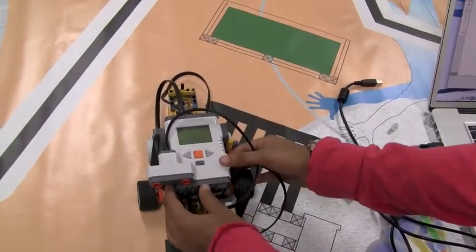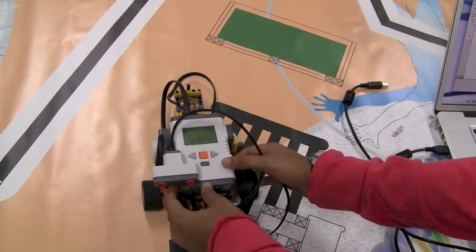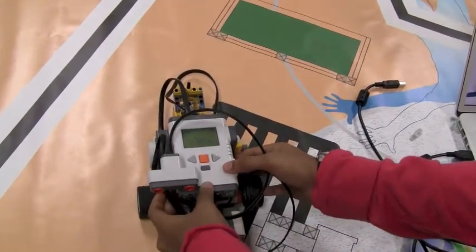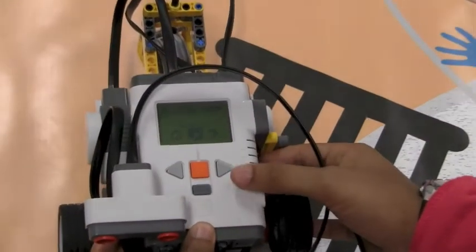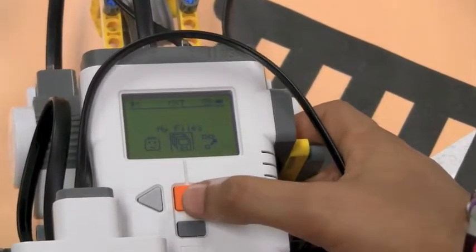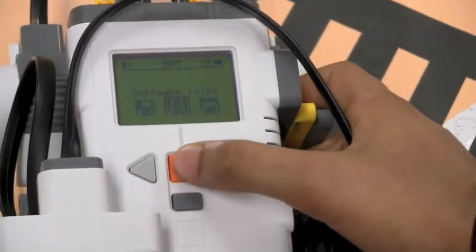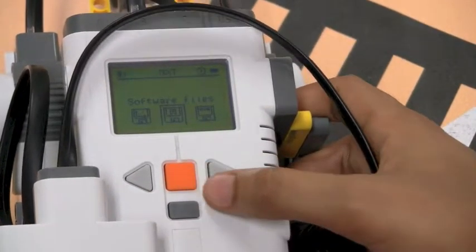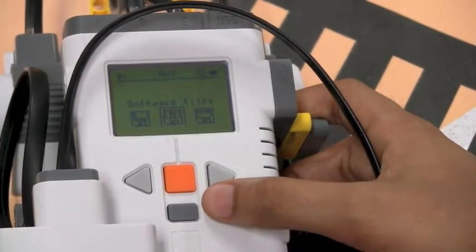Now I will show you how to run your program on the robot. The first thing you do is click on My Files. To click, you use this orange button. Next, you click on Software Files.